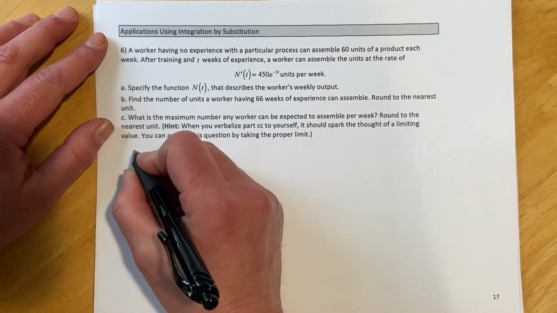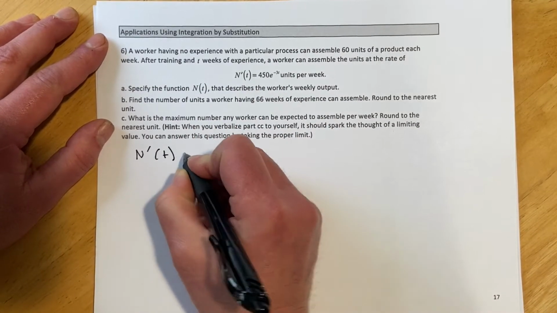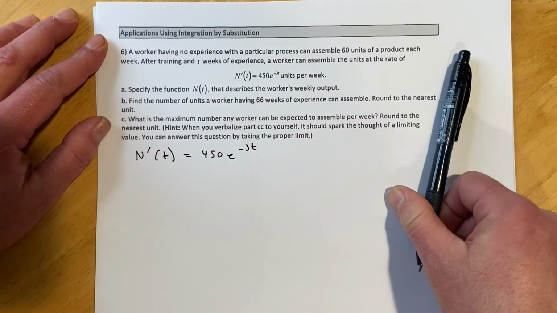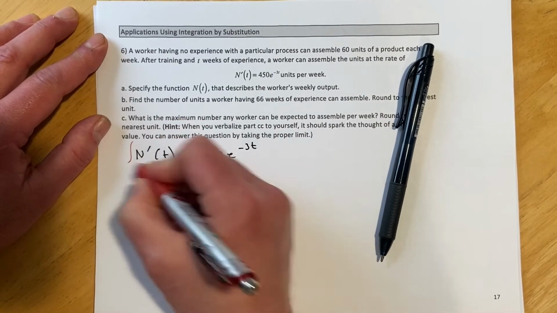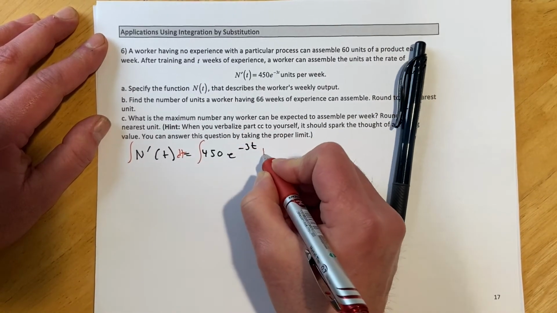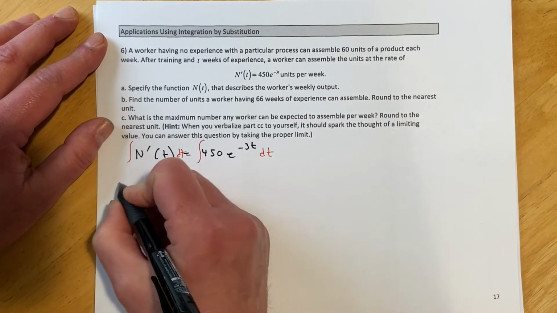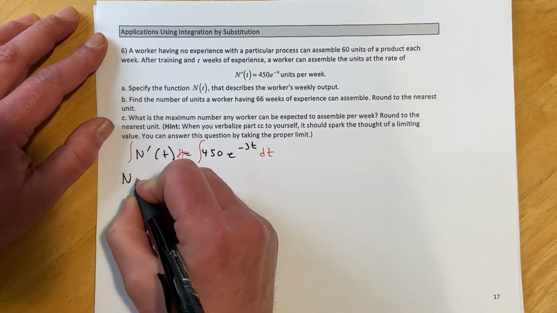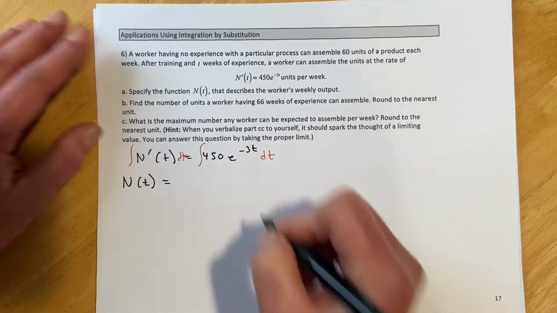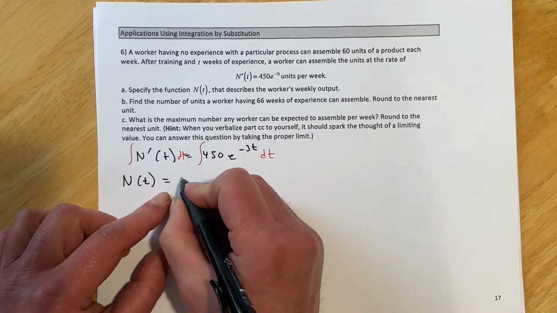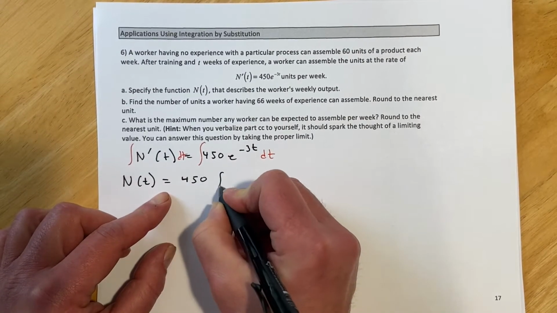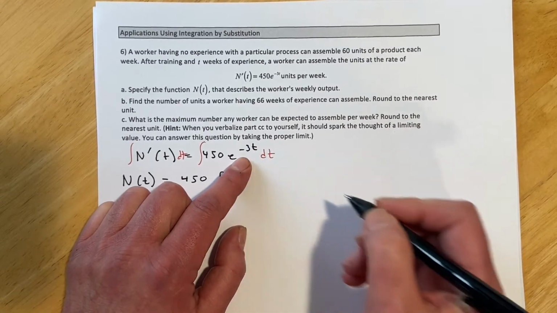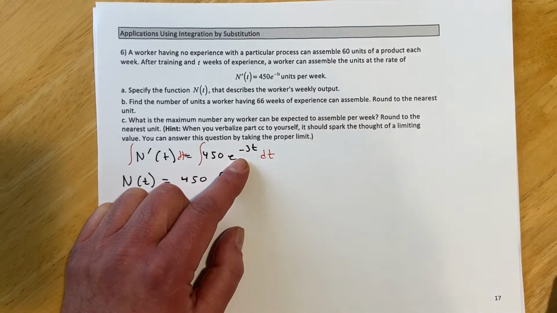So let's get this integrated. We have N prime of T equals 450 e to the negative 3t. Then I'm going to integrate both sides, dt, dt. The integral of N prime of t is N of t. And then I still have to work out this side. Over here, let me bring that 450 out. And then we have this kind of chunky something other than just a plain exponent up there.